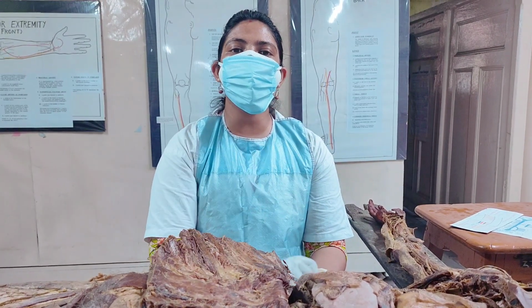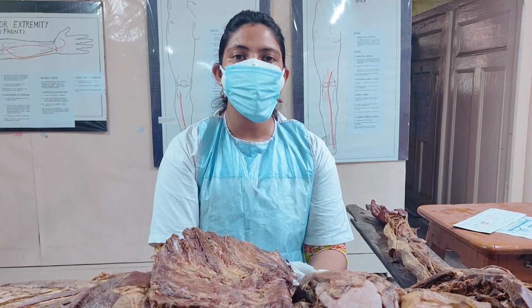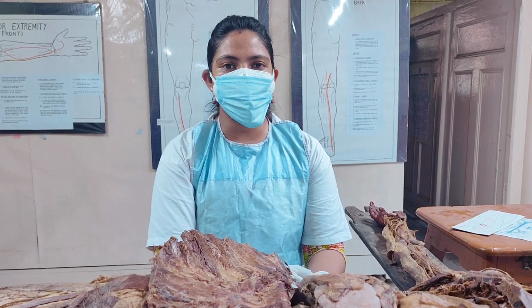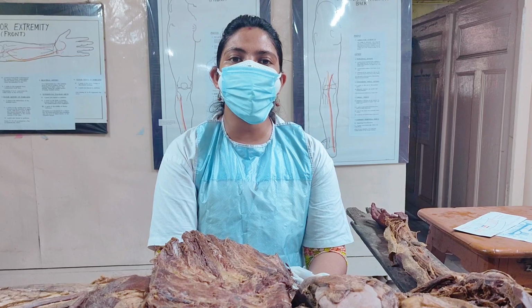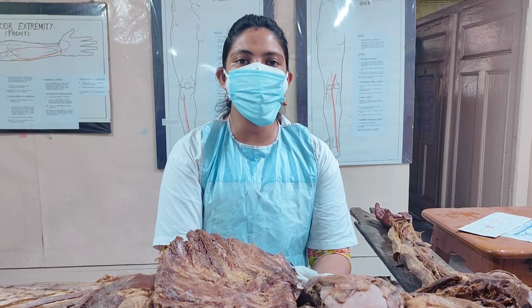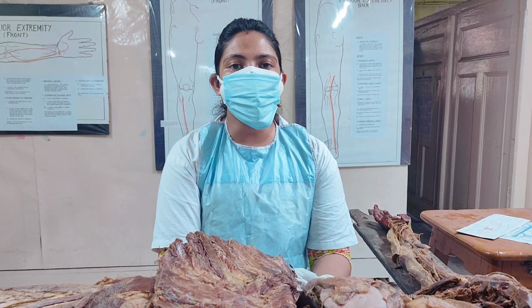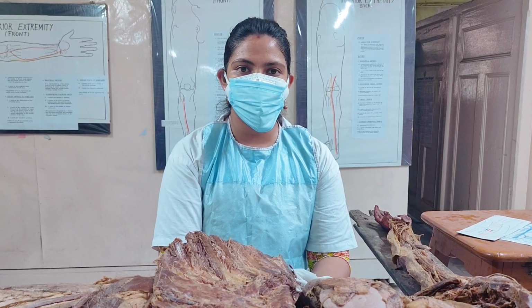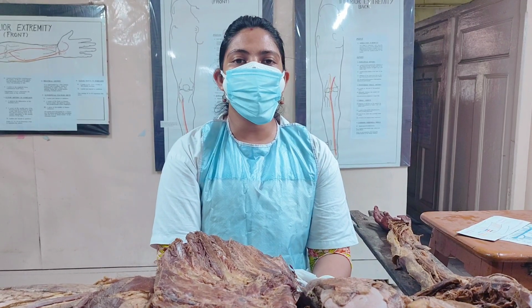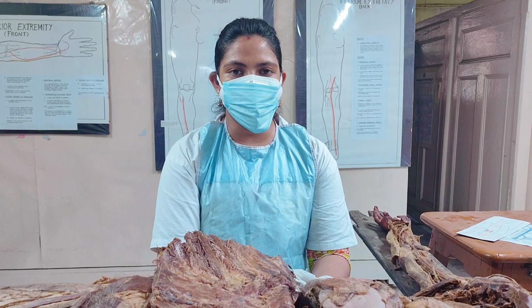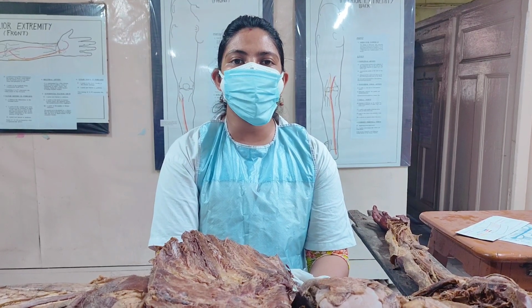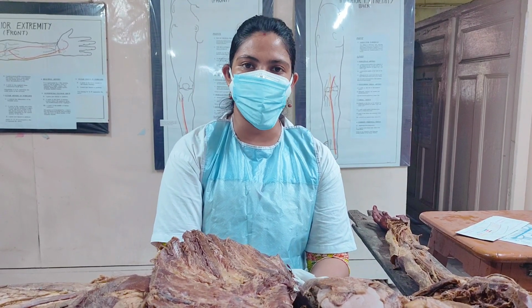How are the posterior intercostal arteries derived? The upper two are derived from the superior intercostal vessel, which comes from the costocervical trunk. The rest of the posterior intercostal arteries are direct branches of the descending thoracic aorta.